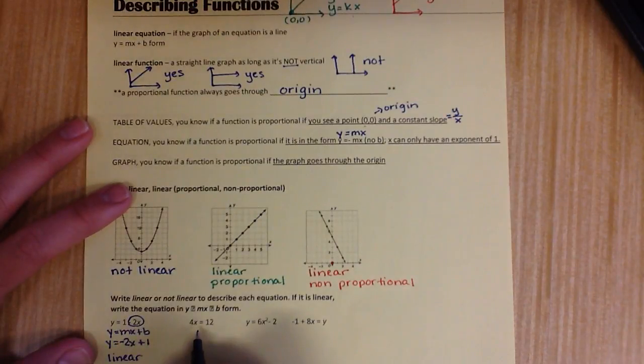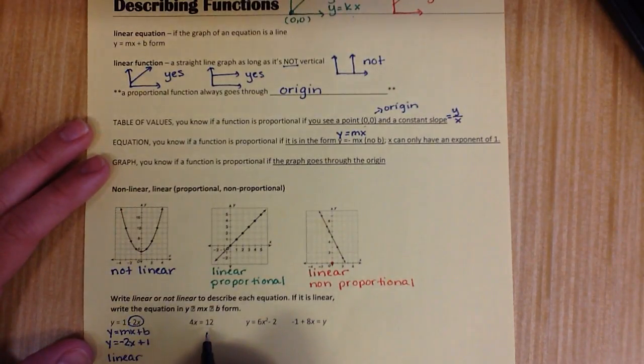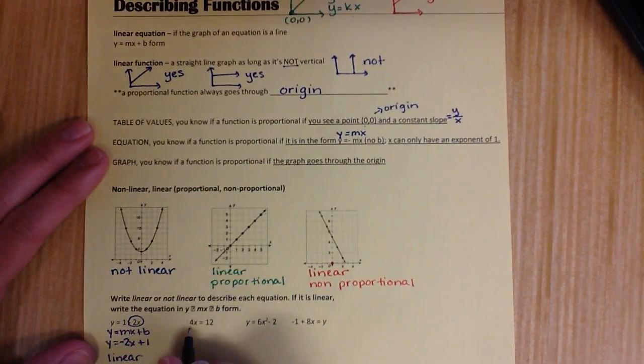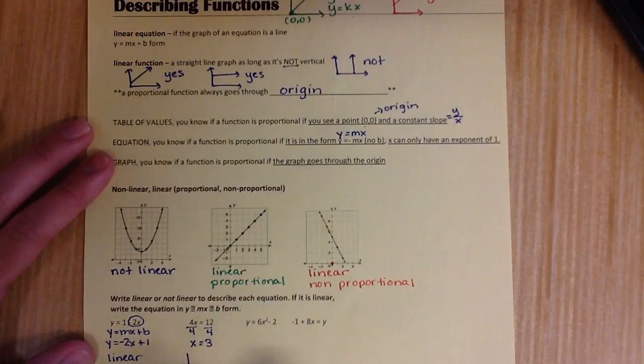Now let's go ahead and look at this one. 4x equals 12. Now that one looks kind of weird because it doesn't have y equals, but we can go ahead and solve for x. We know that if we divide by 4, I would get x equals 3. That is actually, if you guys remember, a horizontal line. So 1, 2, 3. It's a horizontal line. So that is a straight line, so it is linear.